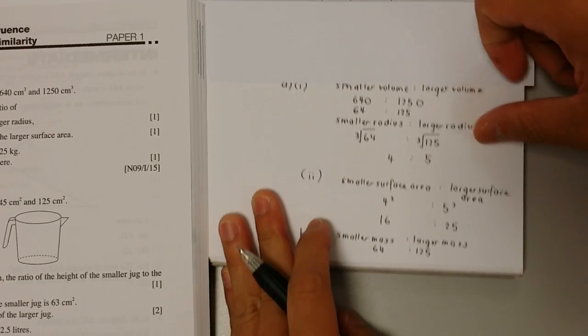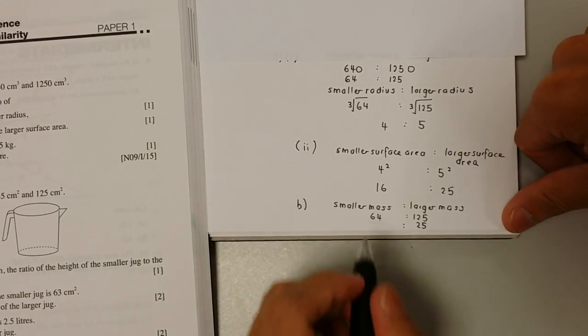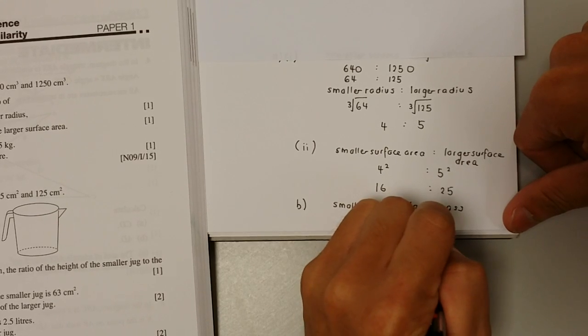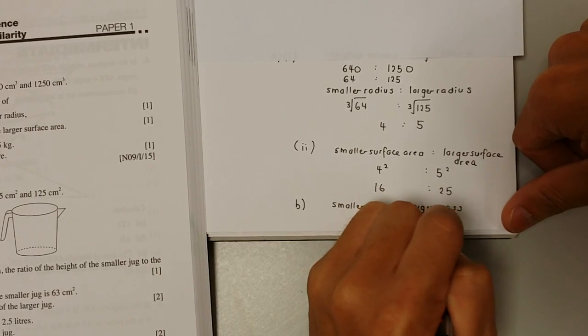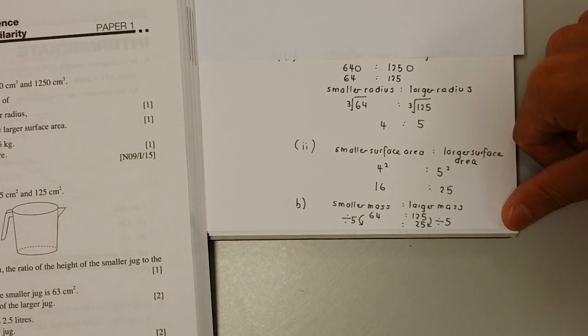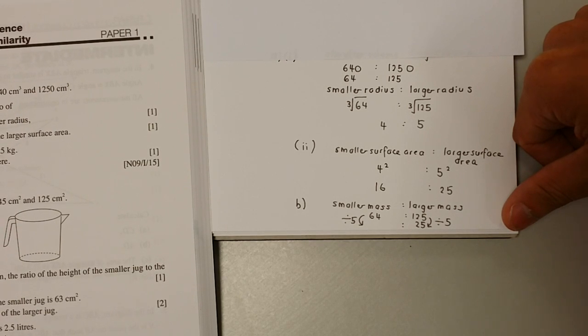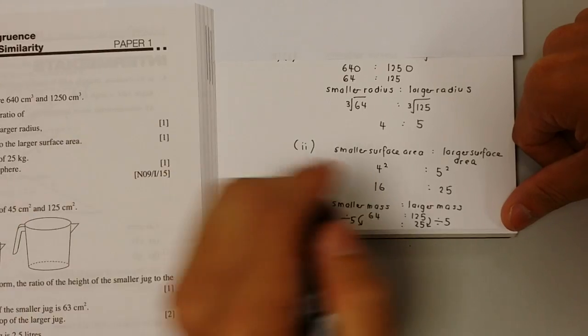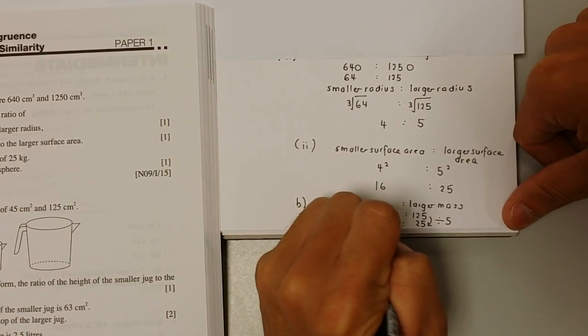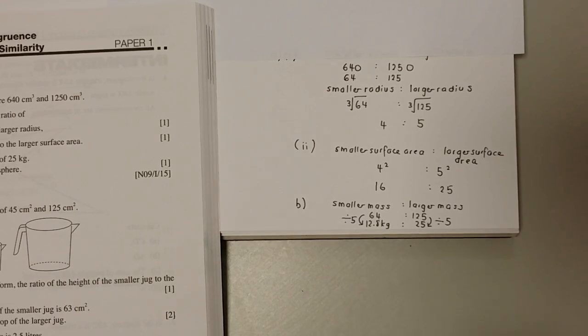And they tell you your largest sphere has a mass of 25. So to get the smaller mass, you compare here. 125 to 25 is divided by 5. We just have to divide this side by 5 also, right? The answer will be 12.8 kg. So the mass of the smaller sphere will be 12.8 kg.